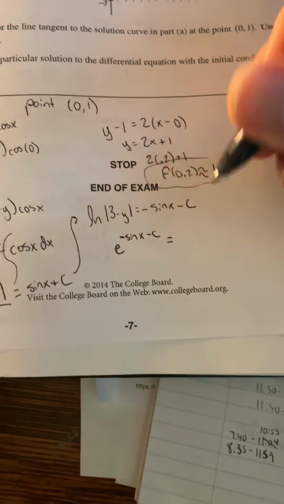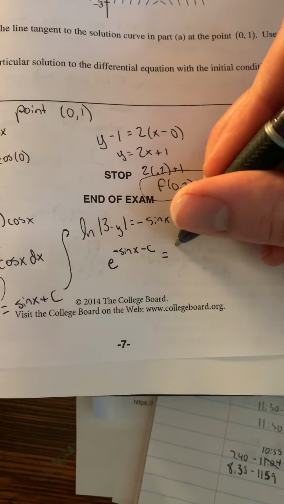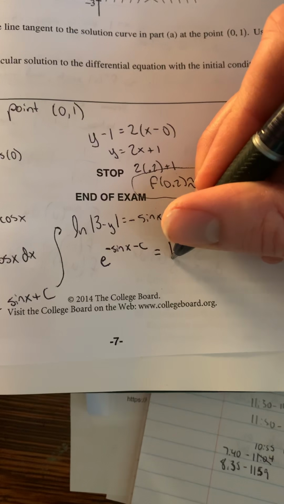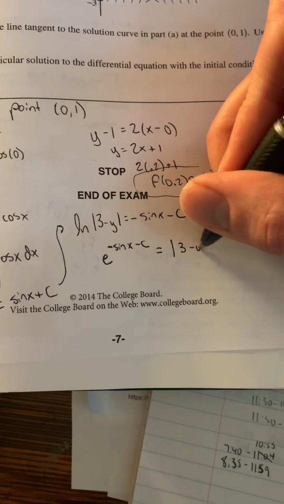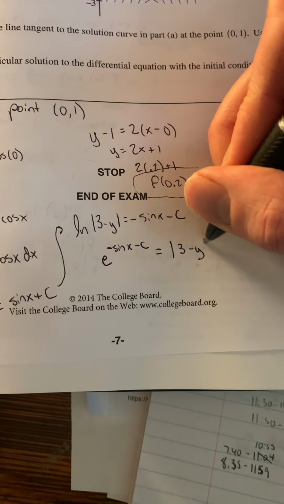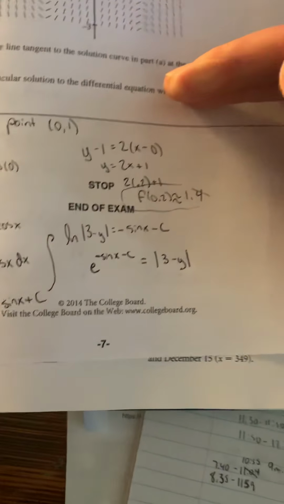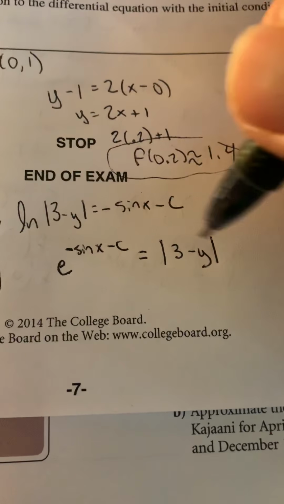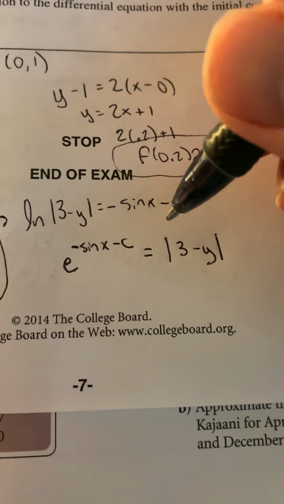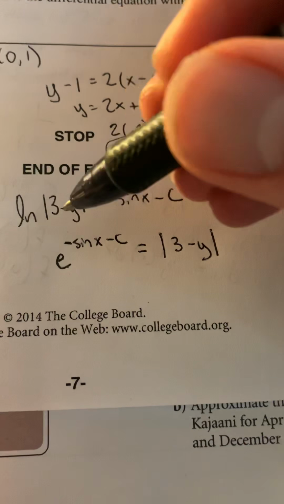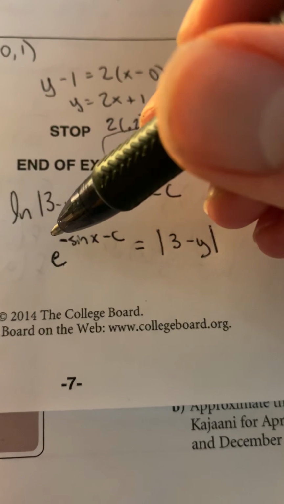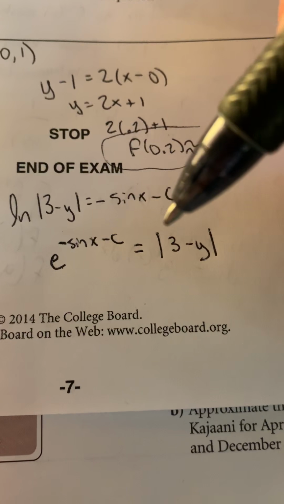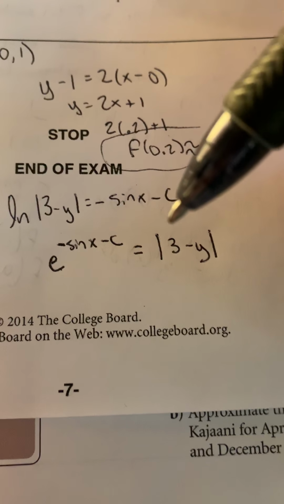equals 3 minus y. And once I have this thing, I need to get rid of the absolute values. That just means that this could end up being the positive version or the negative version of 3 minus y.